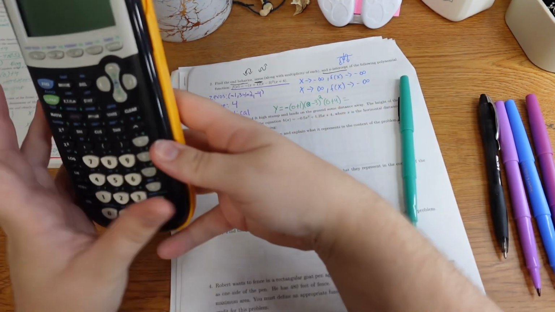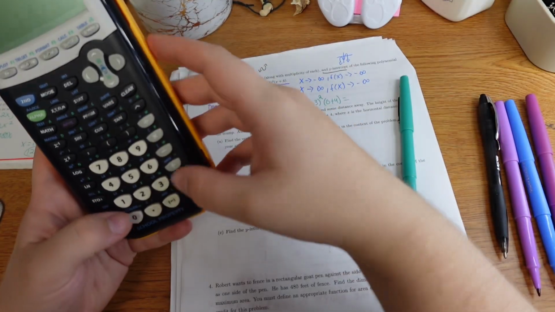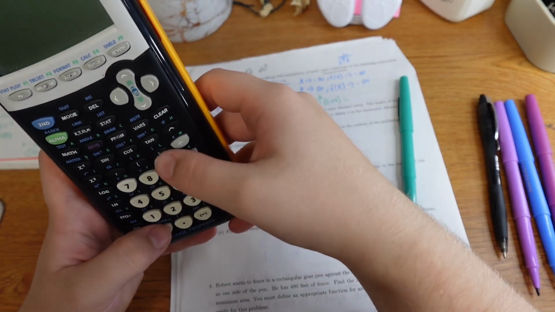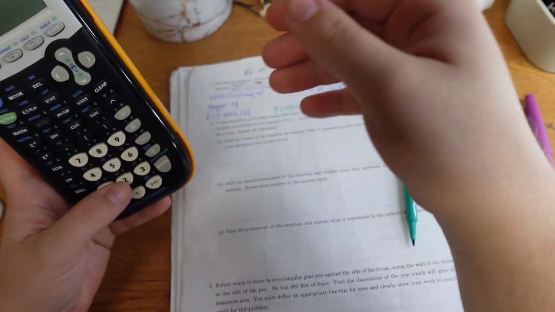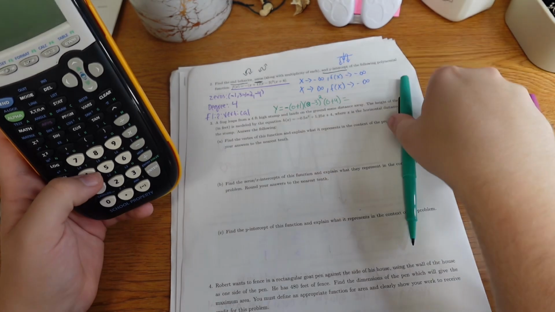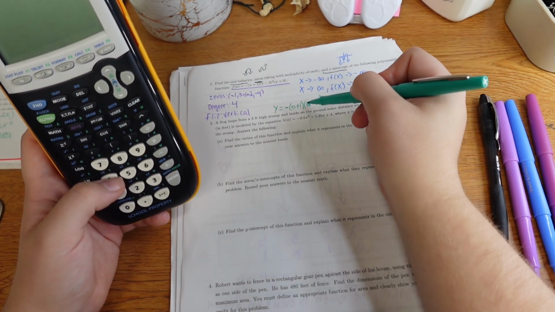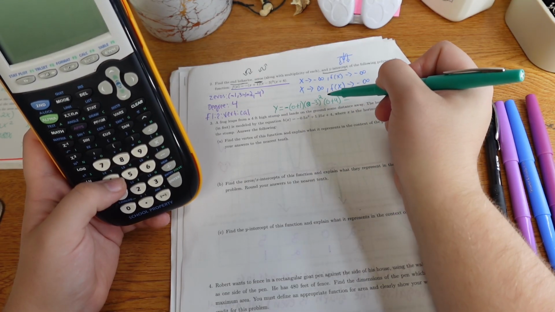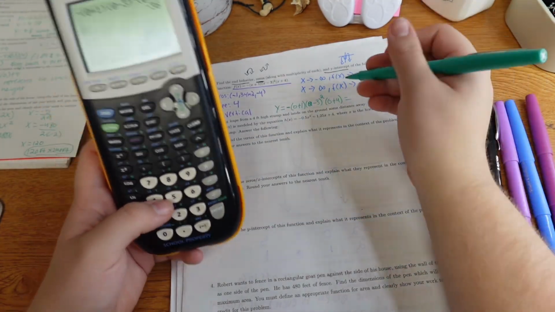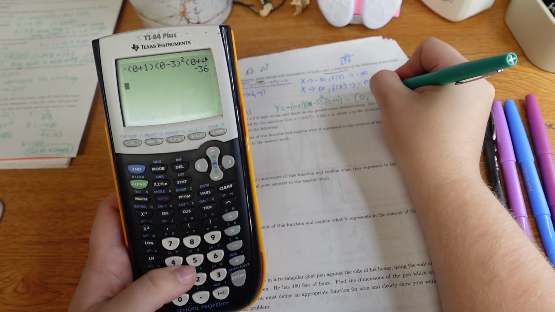And you can just go ahead and plug that all in your calculator. You can do it in your head, but I have trust issues, so I'm going to put it in the calculator. Okay, so we have 0 plus 1 times 0 minus 3 squared times 0 plus 4 with a negative in the front. That gives us -36. You guys can see my calculator here.